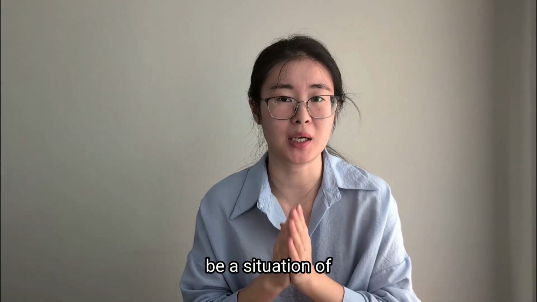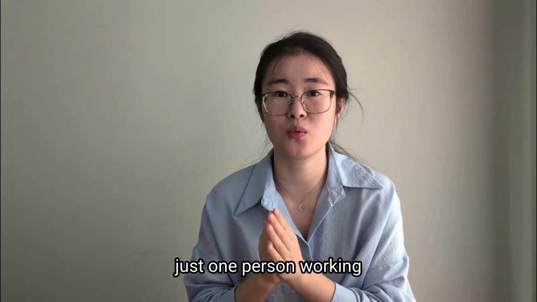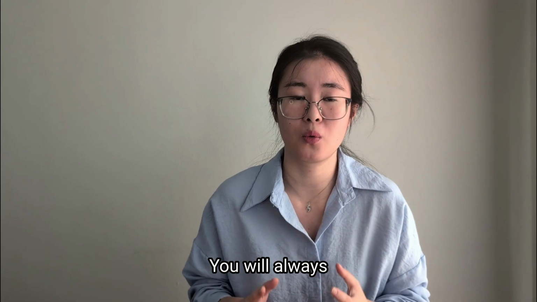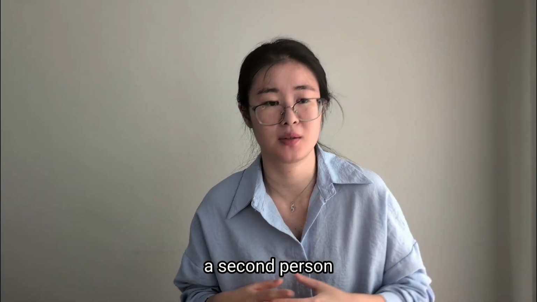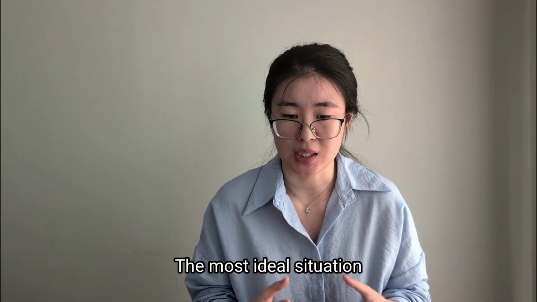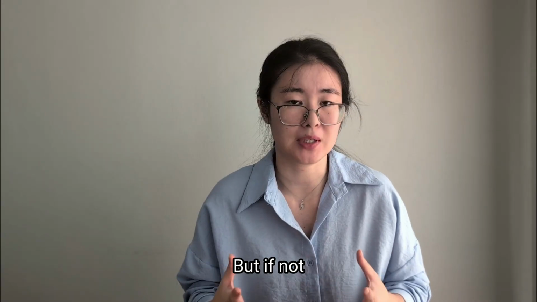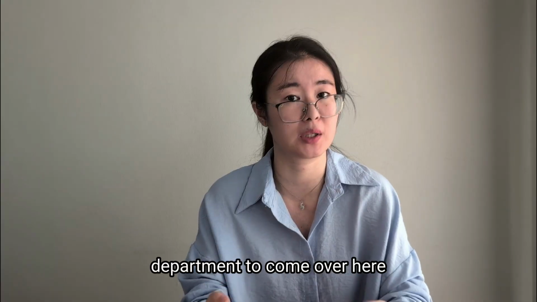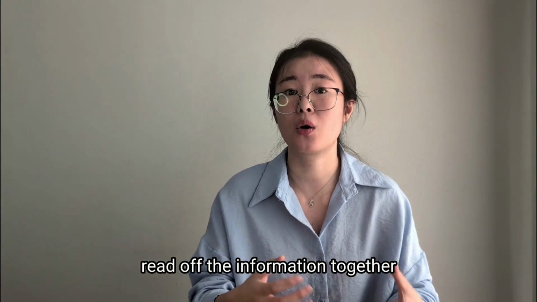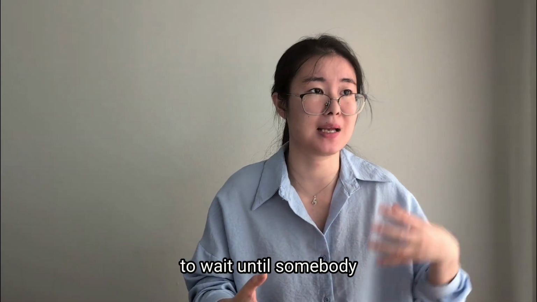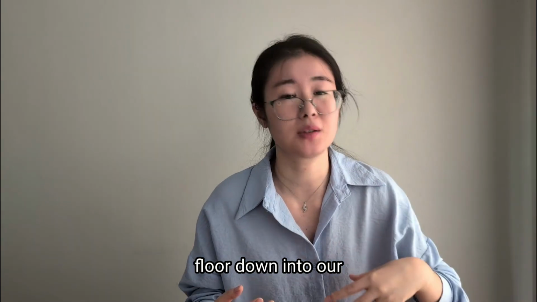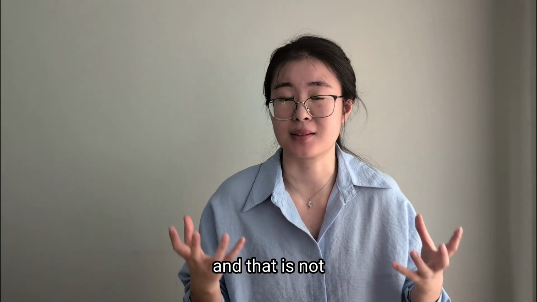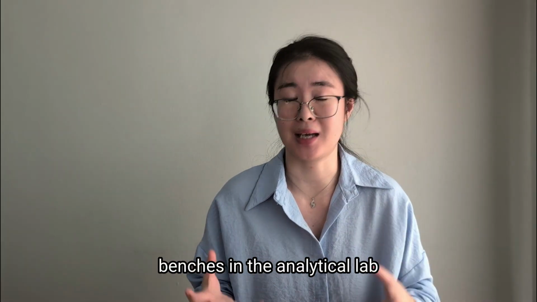So there will never be a situation of just one person working the blood bank and that person just gives you whatever blood products you want. You will always need to have a second person. The most ideal situation is we have 2 people working blood bank, but if not, that person is going to need to go out and grab somebody from another department to come over here and read off the information together. Or that person needs to wait until somebody sends someone from the floor down into our basement and reads off all the tickets together. And that is not happening in any other benches in the analytical lab.